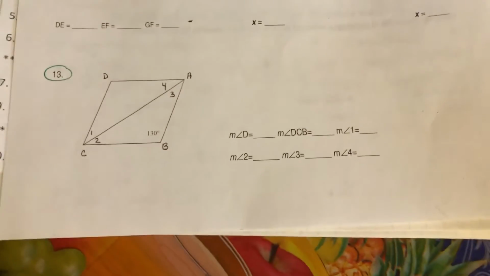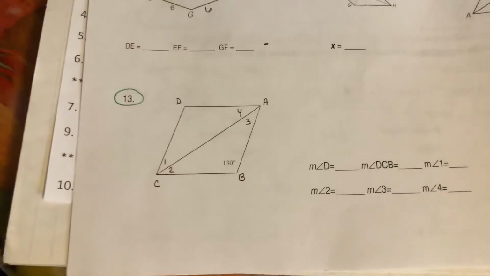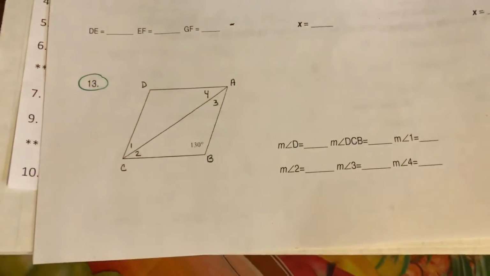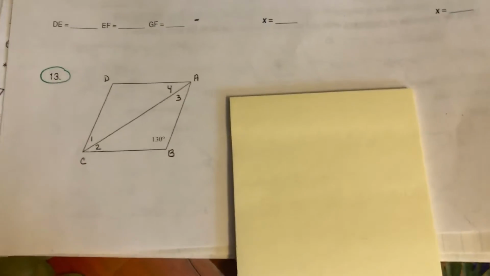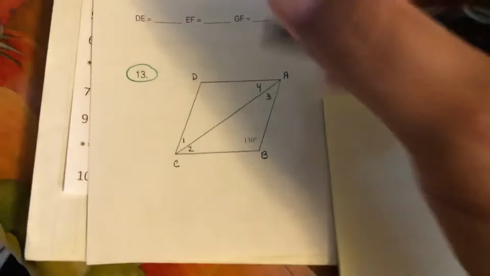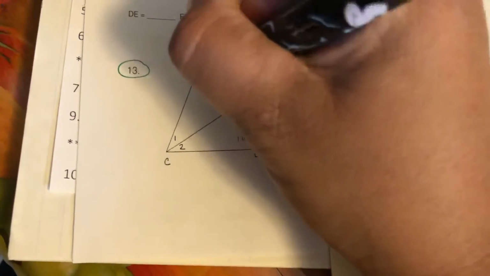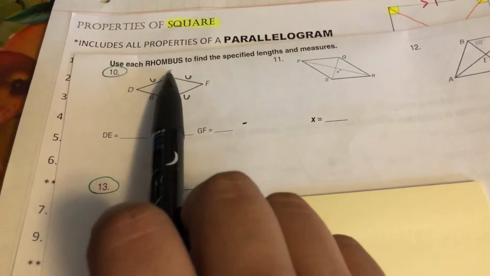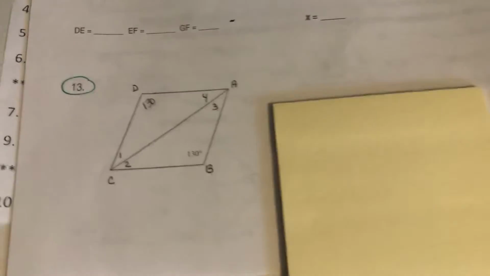Now we have something else down here, number 13. It looks a little bit more complicated, but isn't. Okay, again, we're gonna cover this information up on this side because we wanna pretend that we don't know what they're asking. And now we're gonna go ahead and just fill this in with what we know. And what do we know? That opposite angles are congruent. So this is 130. Now, what do I know? This is a rhombus, okay? So keep that in mind. It's a rhombus. That's what it says on the paper.